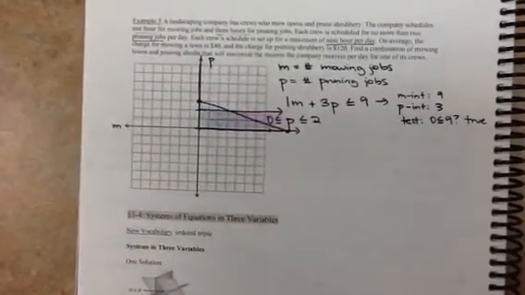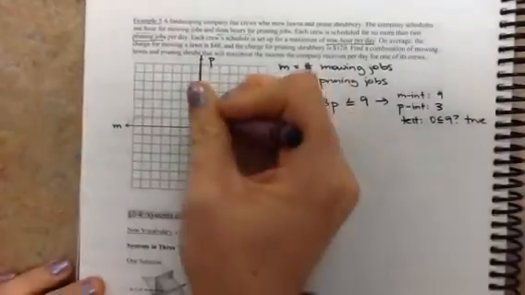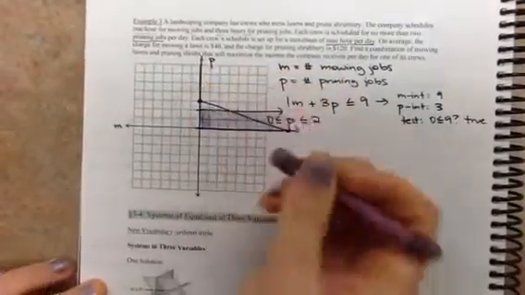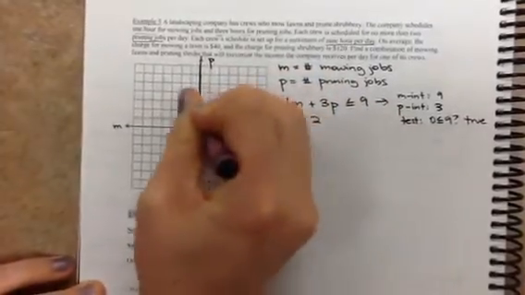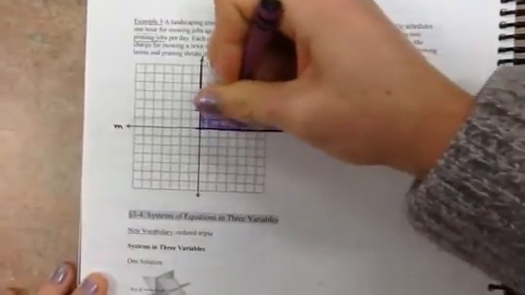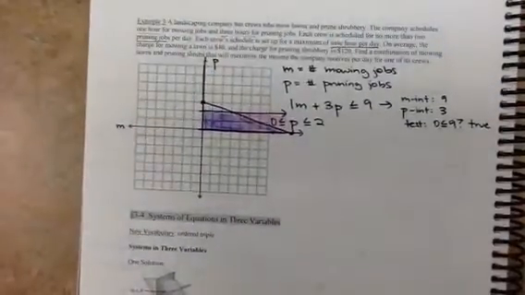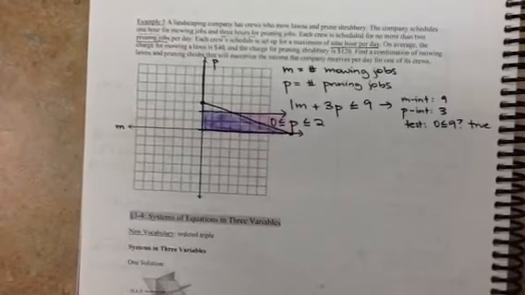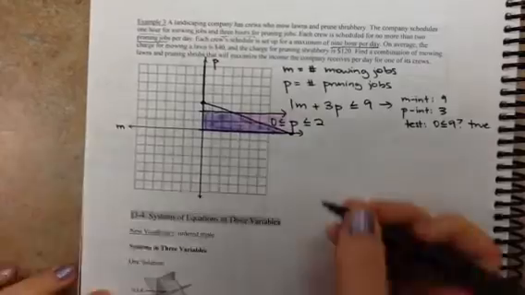Okay, so my overlapping region, the region that ends up under this line, because the line tells you their maximum hours, and the vertical line tells you how many maximum pruning jobs they're going to have. So we end up with that purple region. Okay, so we are on to step 4, find the coordinates of the vertices.